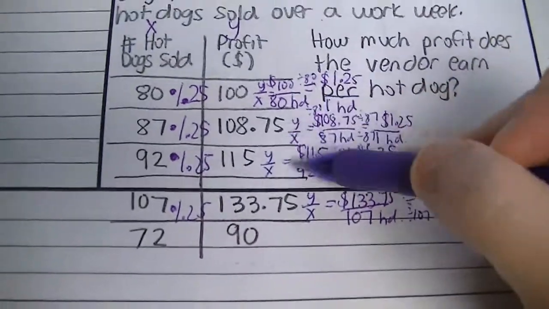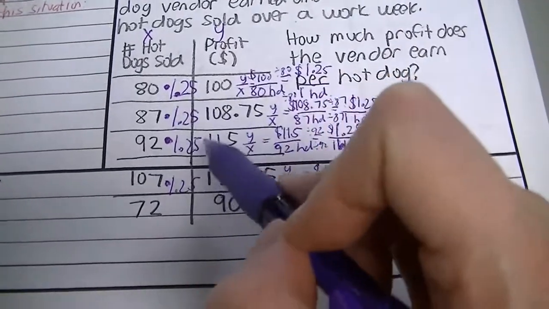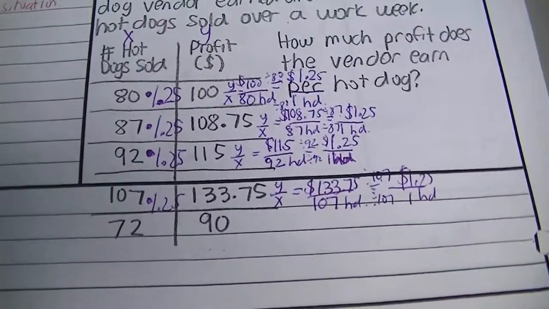So if you're curious about why I'm making you do this, it's because sometimes the table will not be proportional, and you need to do this to see if you're able to write an equation for it, okay?